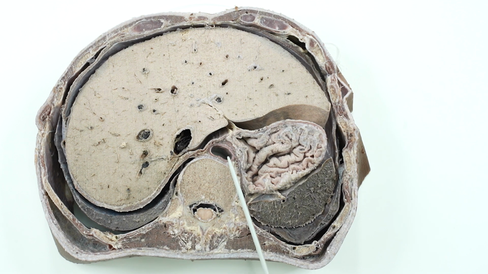Then what about this blood vessel? If this is inferior vena cava, what should be this? This is the abdominal aorta. What is this? This is the stomach. We have the spleen. If you take a look at the section of the abdomen at the level of the T11 vertebra, we will not see this important organ.